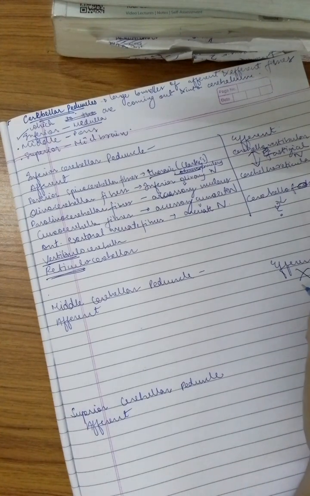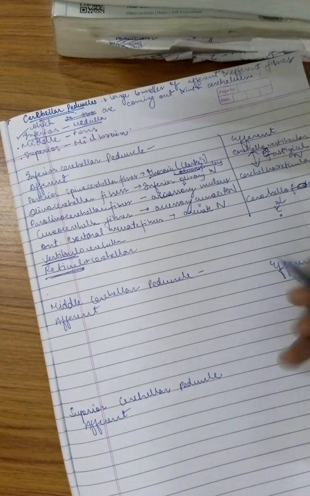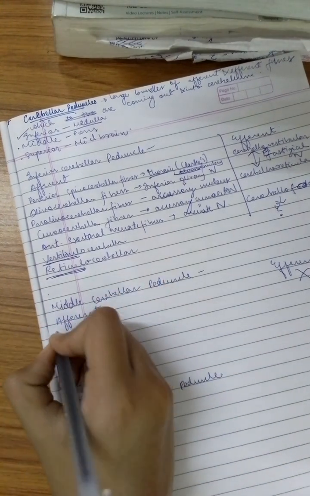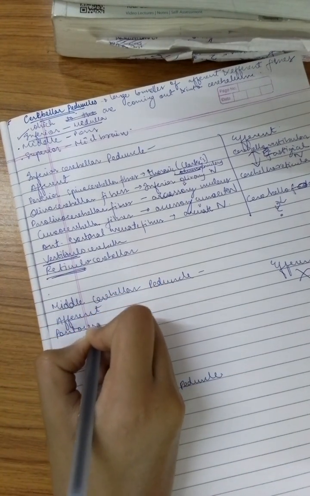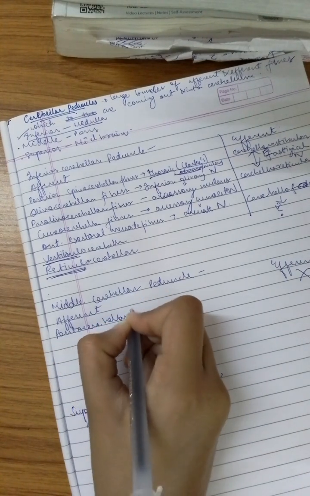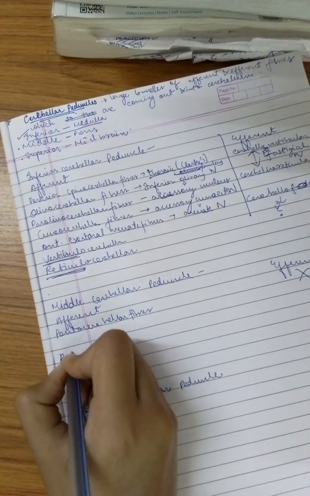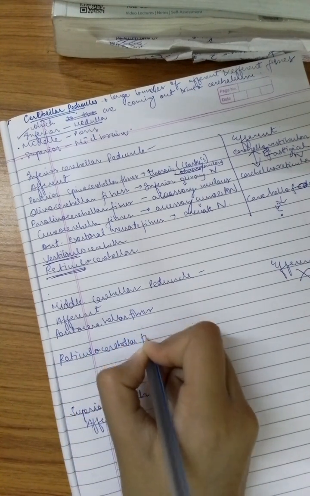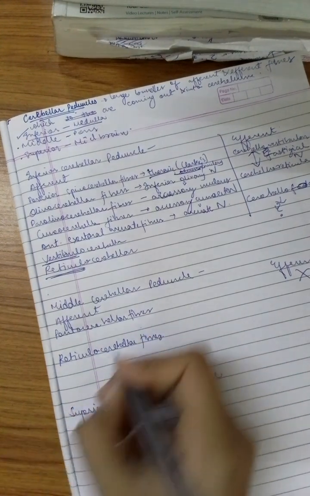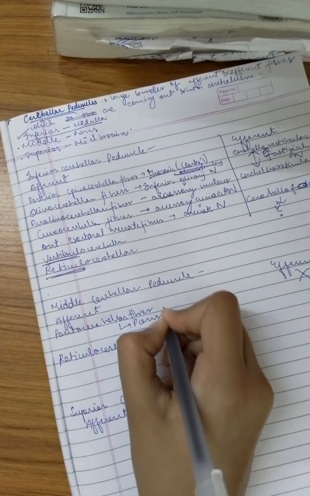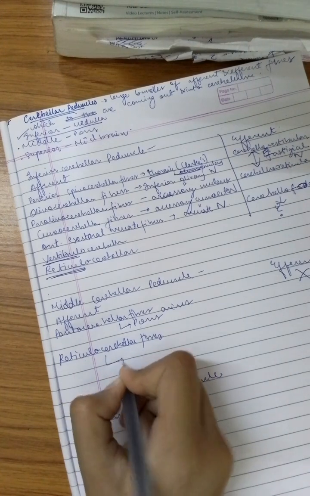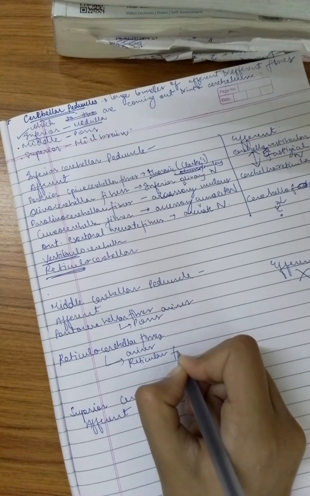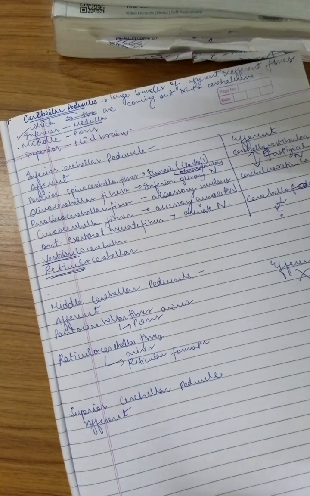And then efferents for the middle cerebellar peduncle are absent, so you can clearly write that efferents are absent. For the afferents of the middle cerebellar peduncle, you can write pontocerebellar fibers and then reticulocerebellar fibers. The pontocerebellar fibers arise from the pons, and the reticulocerebellar fibers arise from the reticular formation. And then there are no efferents.